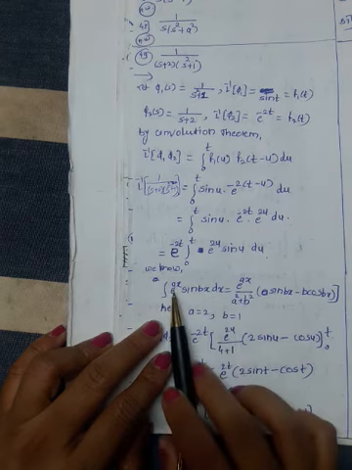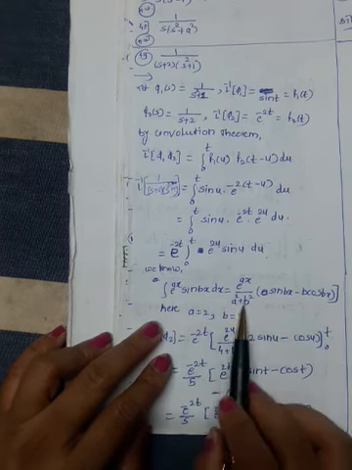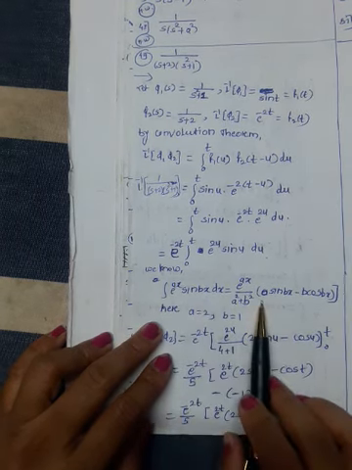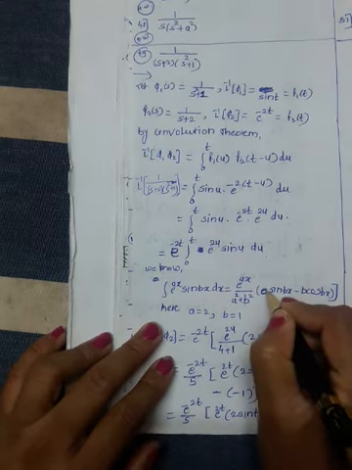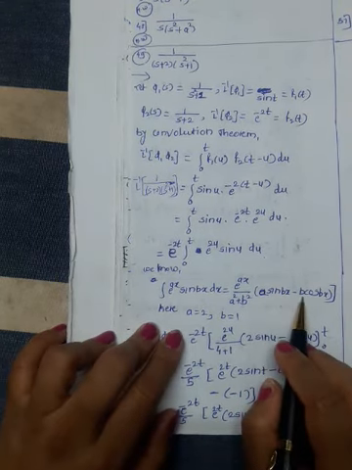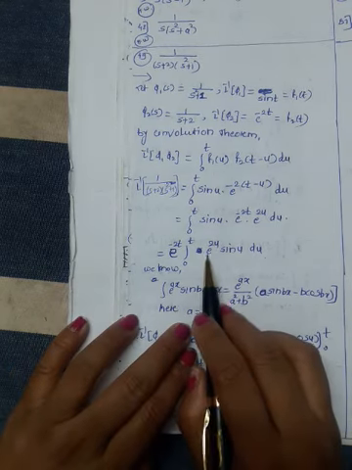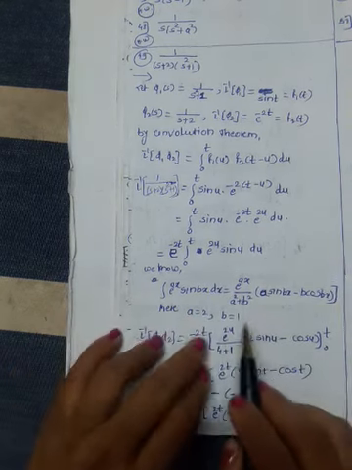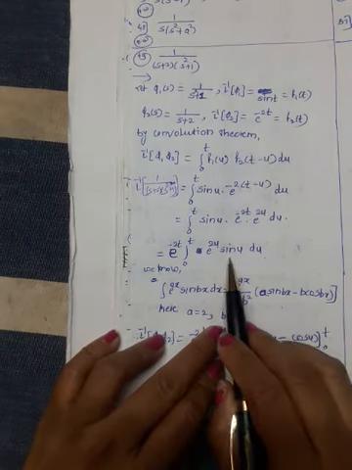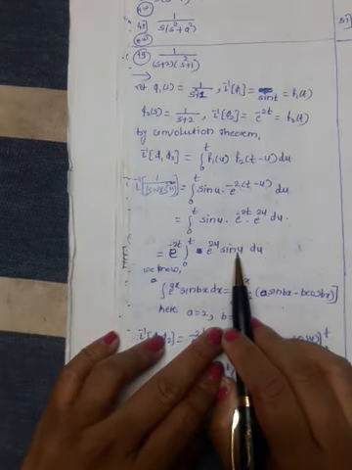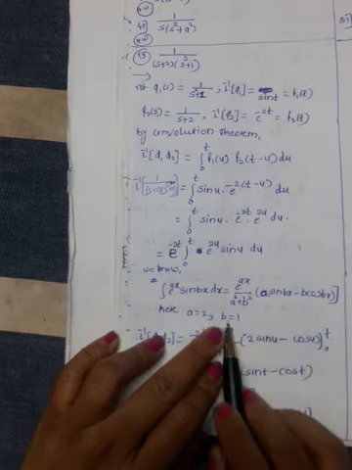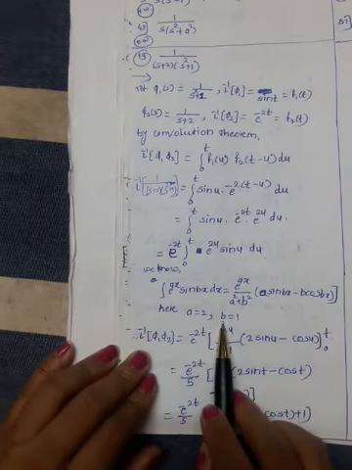What is a? The exponential coefficient. And what is b? The angle coefficient. The formula is (a sin bx minus b cos bx). Now in this example a is 2, the exponential coefficient. What is b? The angle coefficient. No number is there with the angle, that's why it is 1. Now put these values.